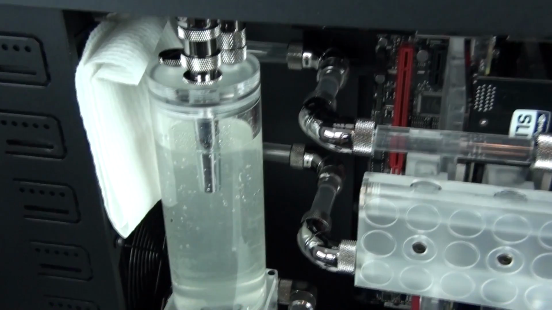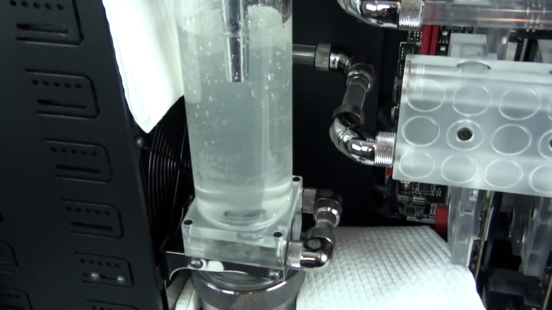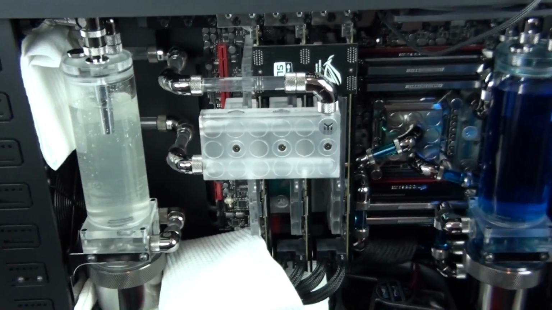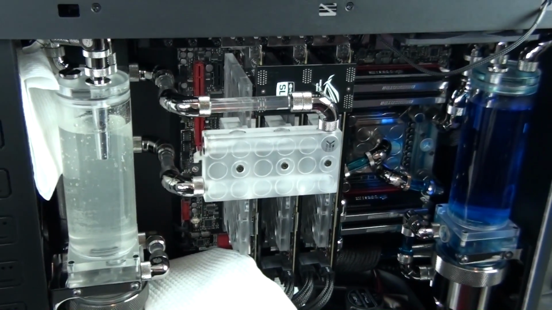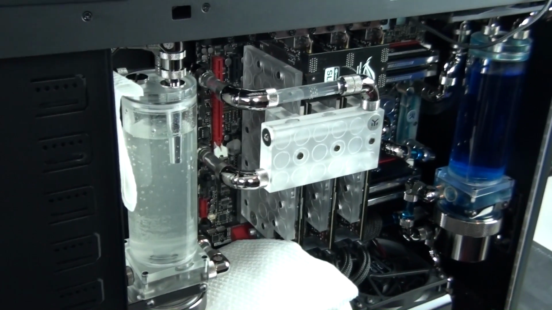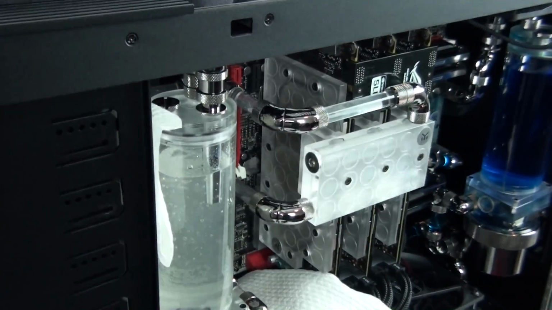It took less than 5 minutes to fill this loop. Just like the other loop, it went very smoothly, no leaks or any problems. So that's it, both of the loops are now full. It's now time to move on to the completion of the wiring.